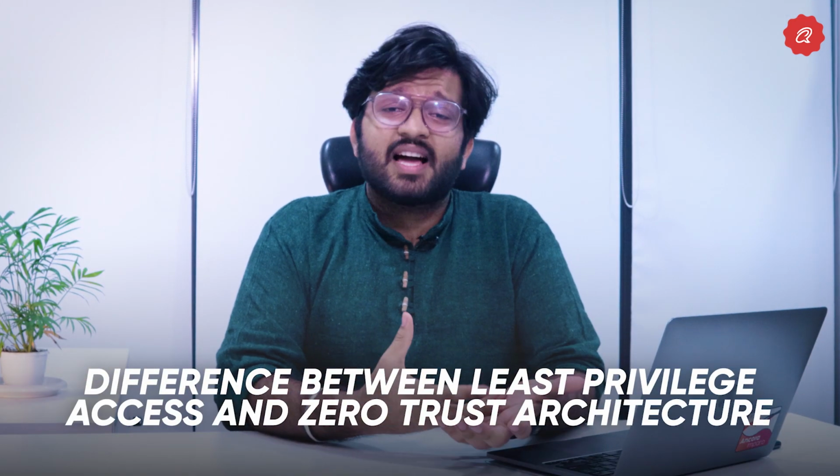So now you must be wondering, what is the difference between least privilege access and zero trust architecture? Why do we need both? Least privilege access is about giving your employee the minimum access required, and zero trust architecture is about continuously verifying that access. Also, you can say least privilege access is like asking what access do you need, and zero trust architecture is like asking do you still deserve that access.